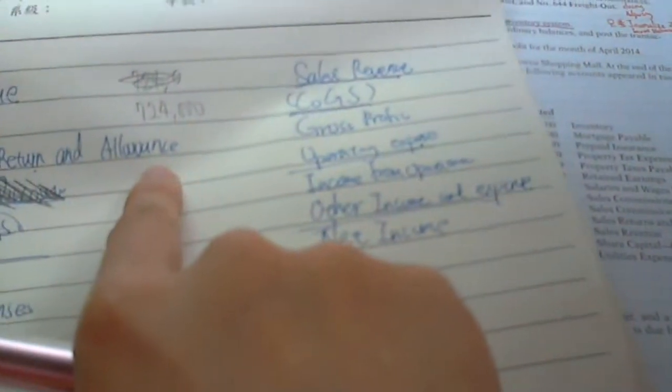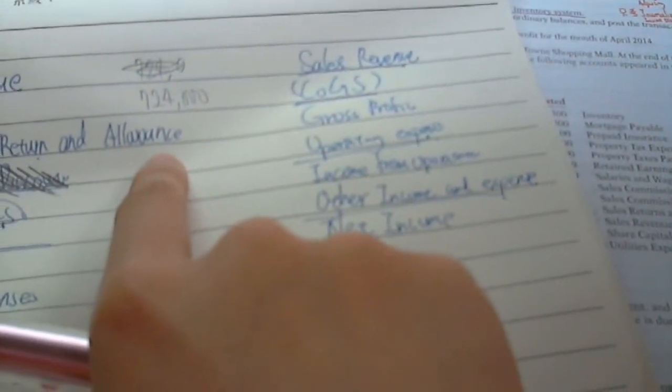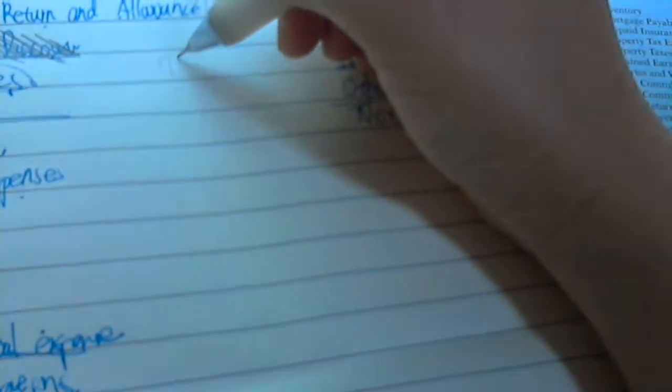We need to less it with the sales return and allowance. So we write it here, 724,000. How much is sales return and allowance? 8,000. Okay, so after we less it, the net sales will be 716,000.